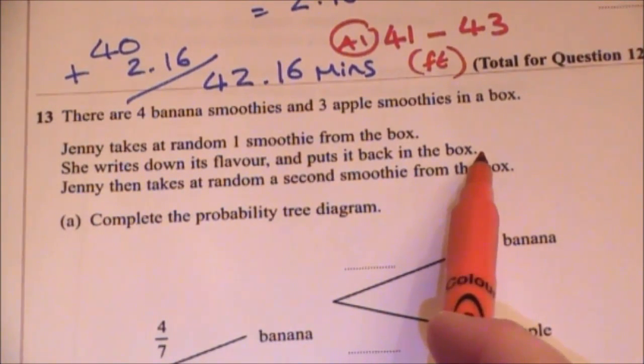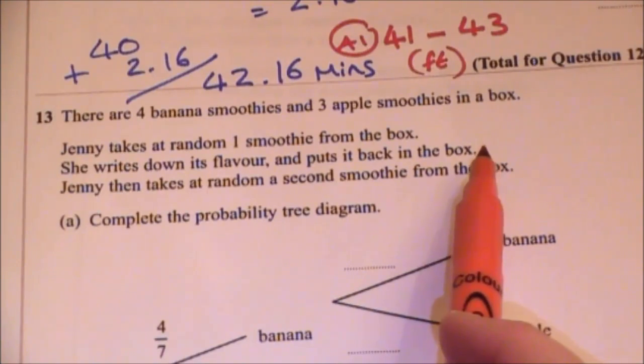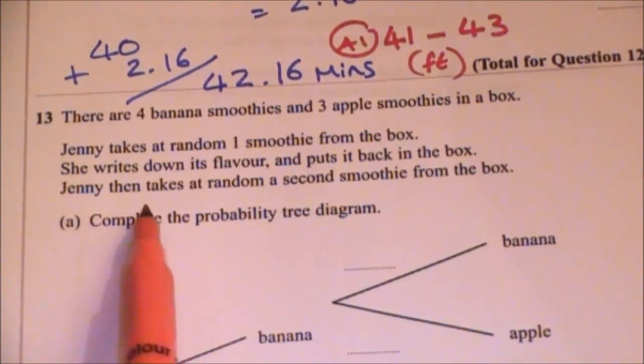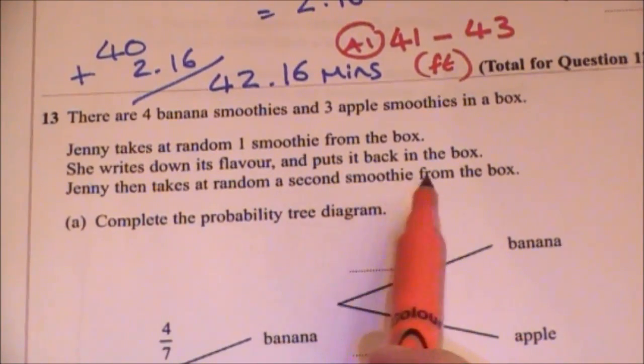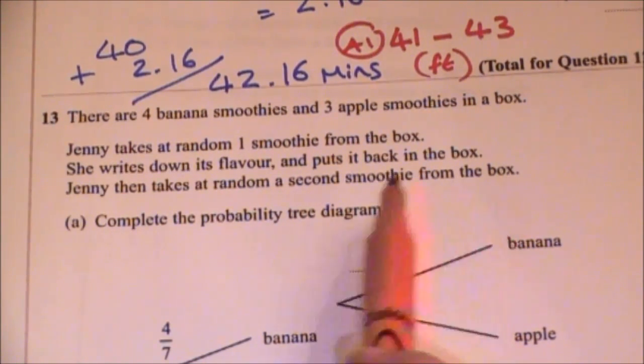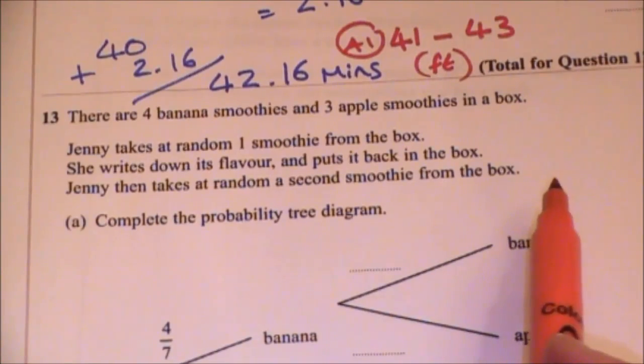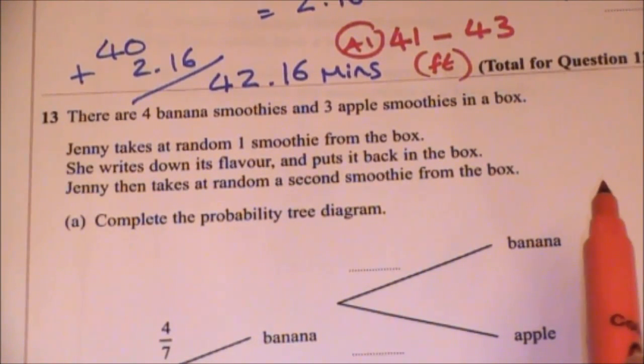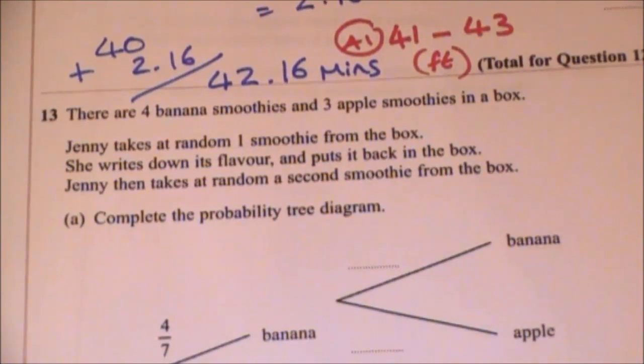I think if I was Jenny, I'd probably have drunk it first, then put it back in the box, but good on Jenny for having that willpower. Jenny then takes at random a 2nd smoothie from the box. Now, it doesn't say what happened here. Did she drink it? Did she write it down? Did she put it back? It's irrelevant to the question, but I would like to know, personally.